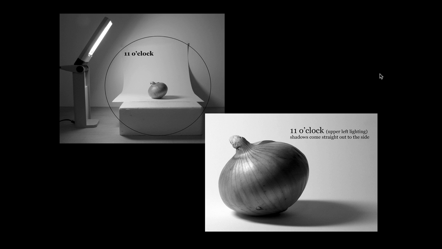I turned off all of the existing lights in the room, and I even pulled the shades so that the outdoor light was not coming into the room. So really the only thing that I had here was this OTT light.